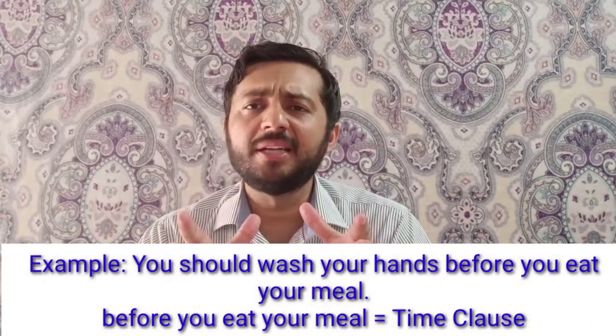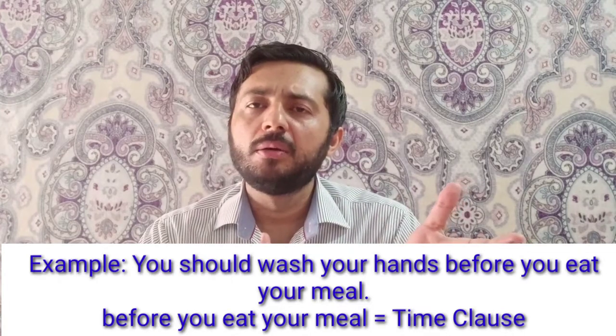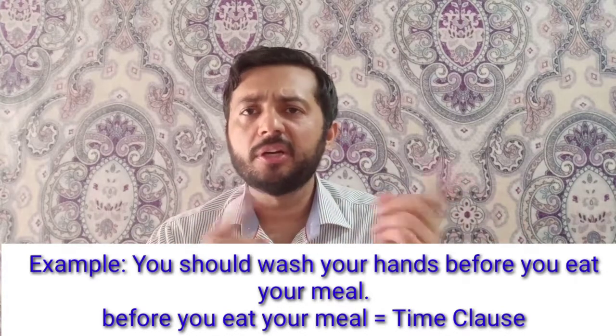Now next example I would like to quote here is that you should wash your hands before you eat your meal, right? So before you eat your dinner or before you eat your meal, you should wash your hands. So you should wash your hands is the independent clause, whereas before you eat your dinner or meal, that is the time clause.